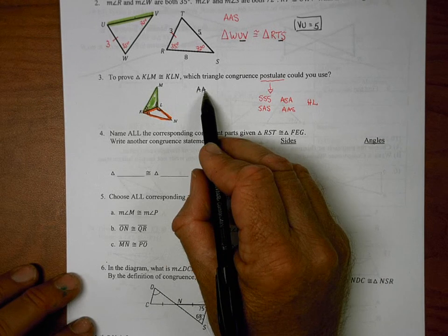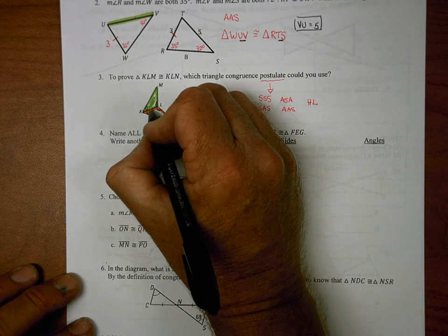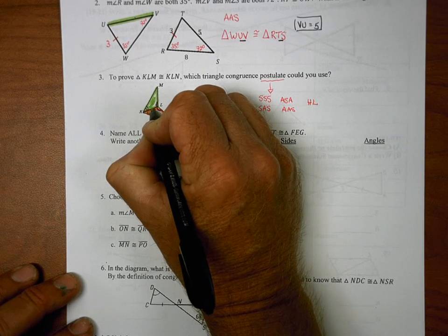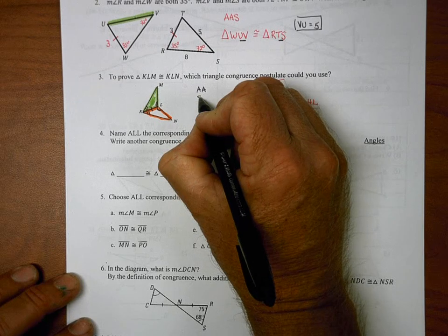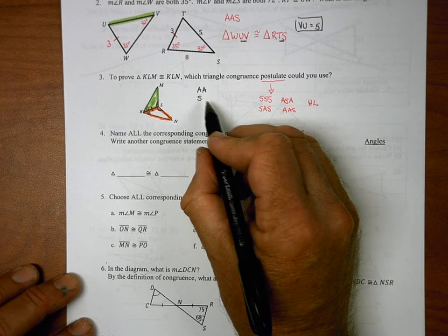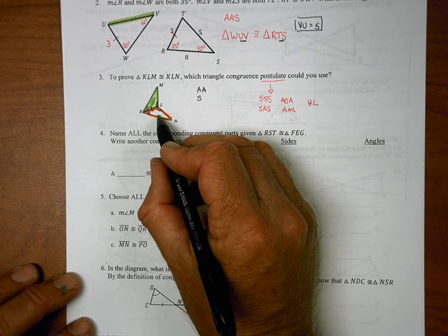Okay, well there is no AA rule, as you can see. It has to be one of these, so I have to find more information. And you should notice that this side right here, side KL, is equal to itself in both triangles. So I have a side, okay? So I have two angles and a side that are clearly equal to each other in both triangles.